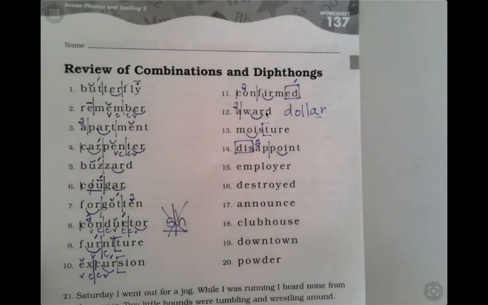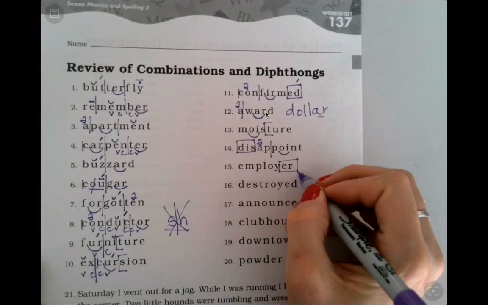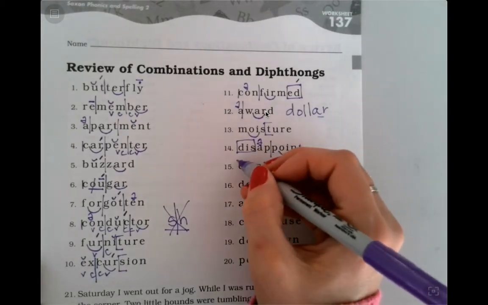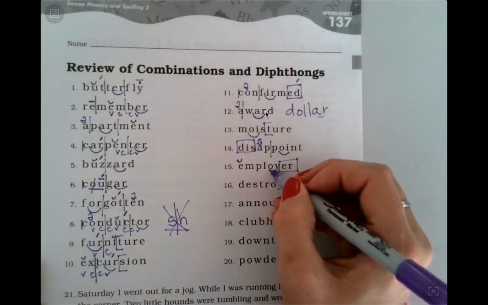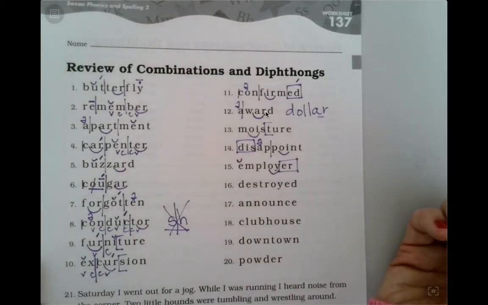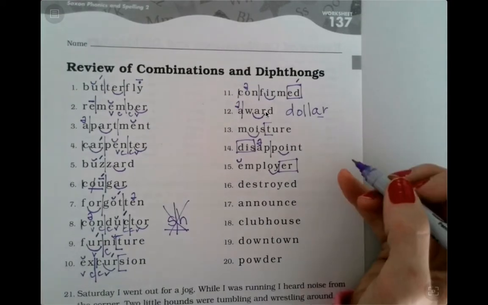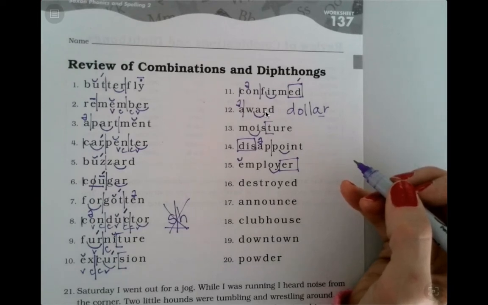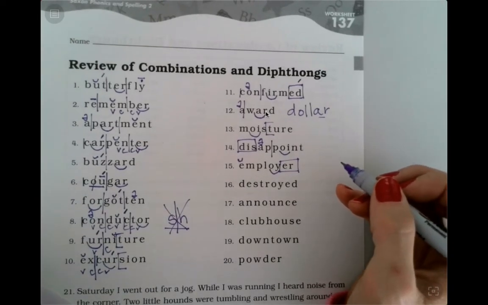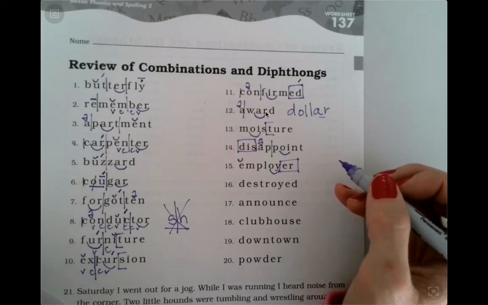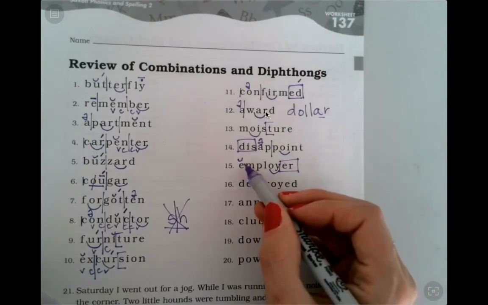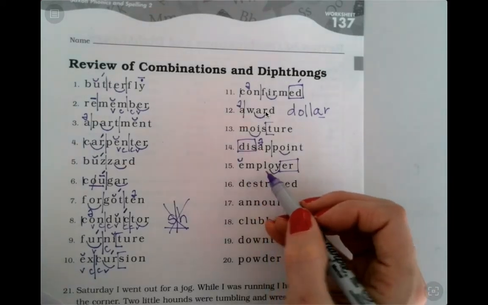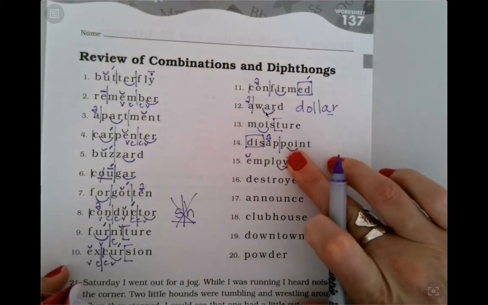Number 15, employer. I see my ending, so I'm going to box that in first. Then oi. Yeah. That makes sense. What's your question, Fox? Isn't there supposed to be like a smiley face under it? No. But oh, if I cover that up, it's actually a word, employ.